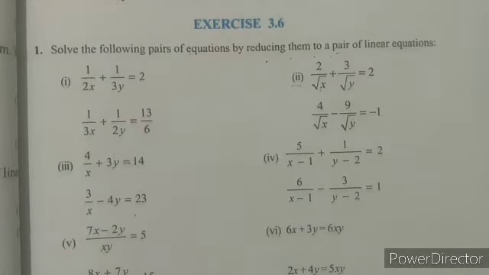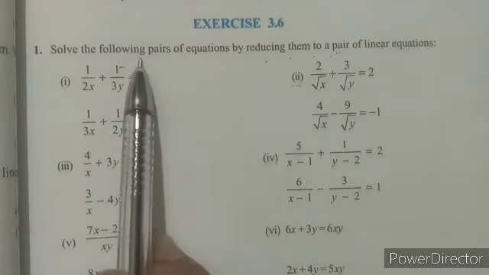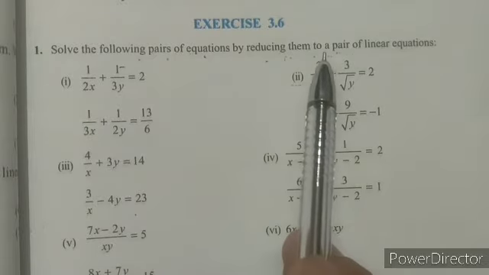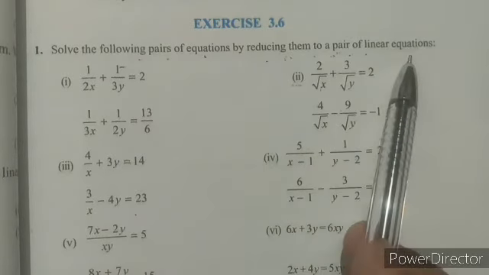Welcome to exercise 3.6 of NCERT. Here we have to solve the pair of equations by reducing them to a pair of linear equations.